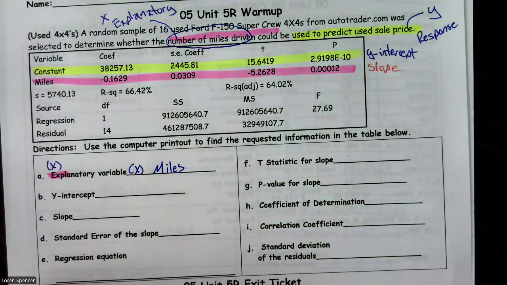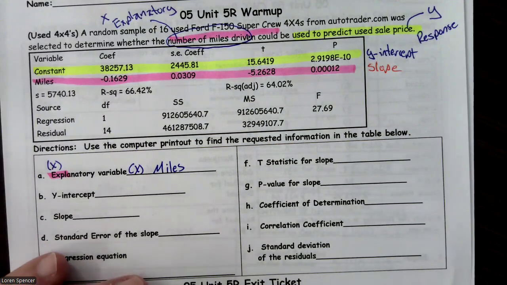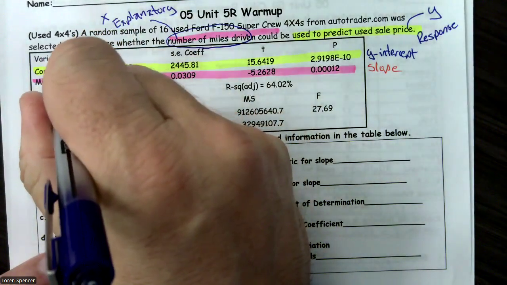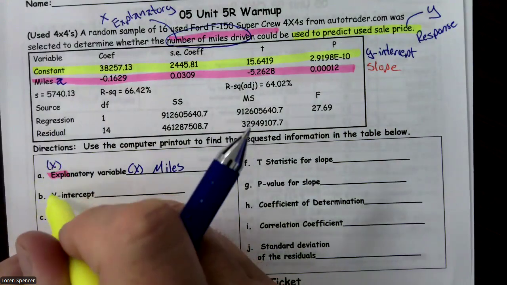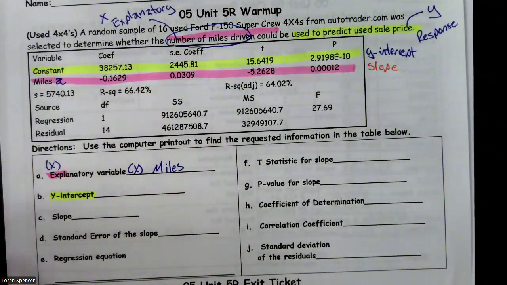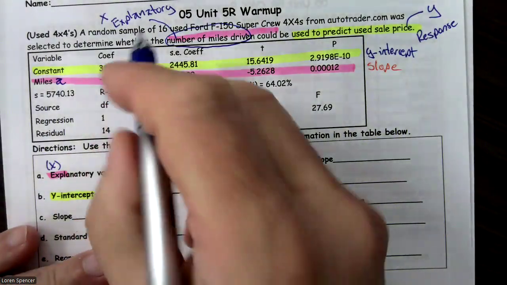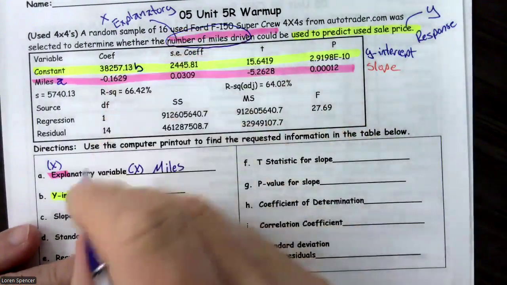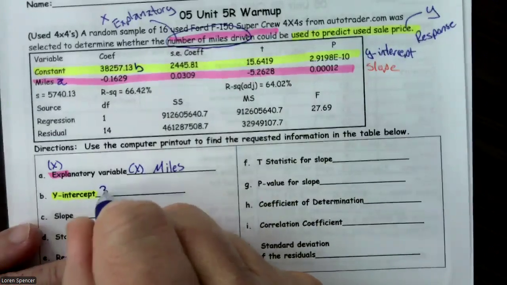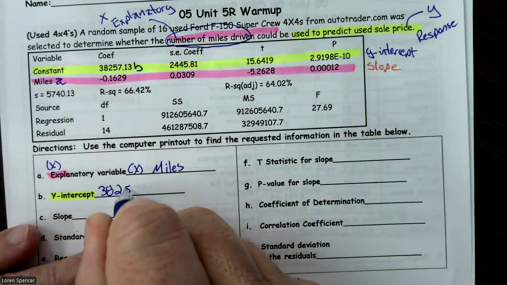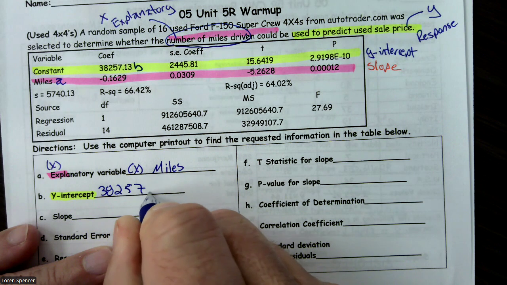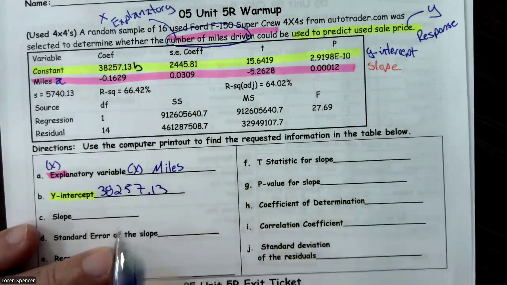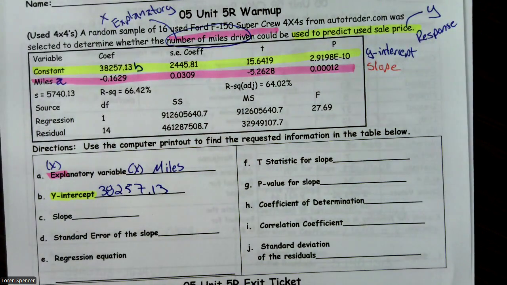The next thing it asks for is our y-intercept. It's on the y-intercept row, the very first number that shows up, which is B, in this case 38,257.13.